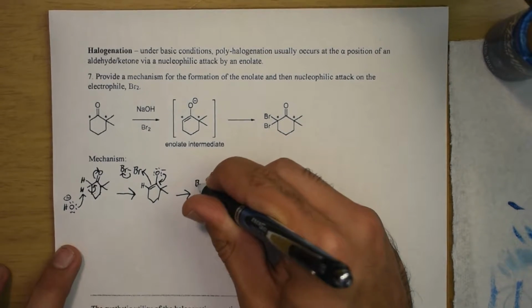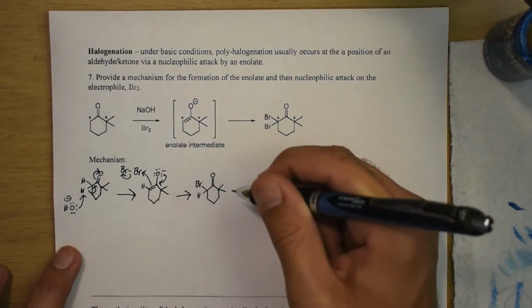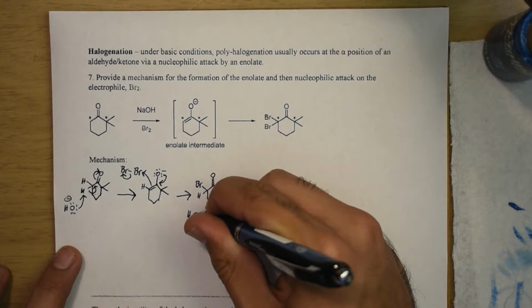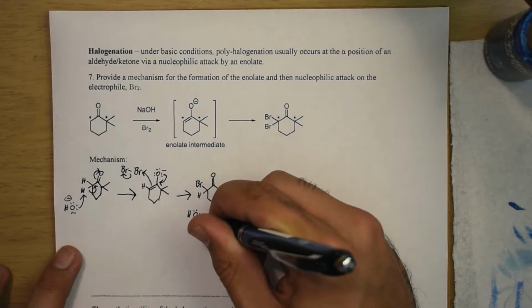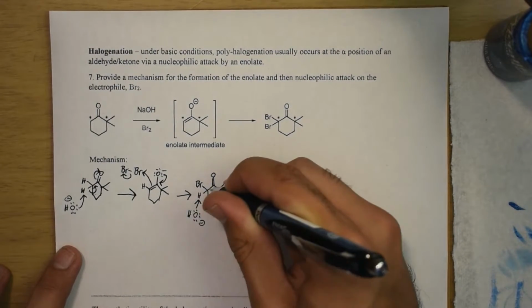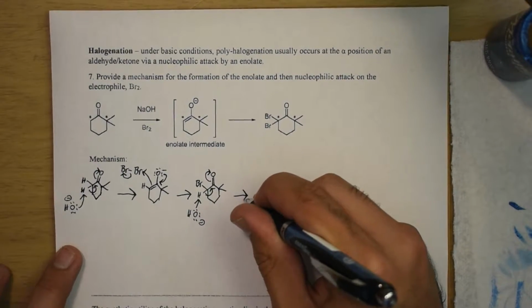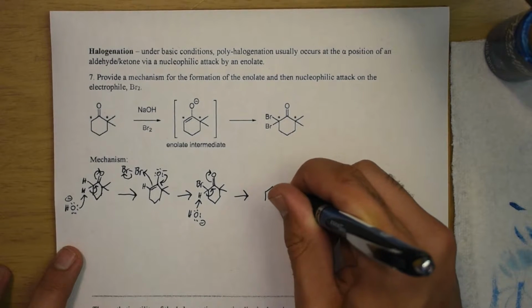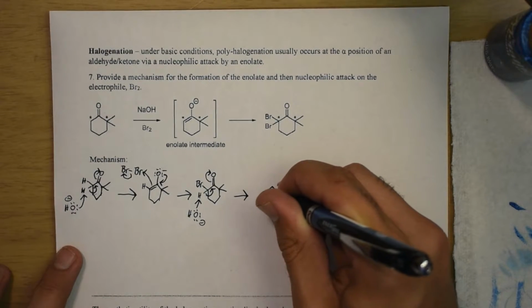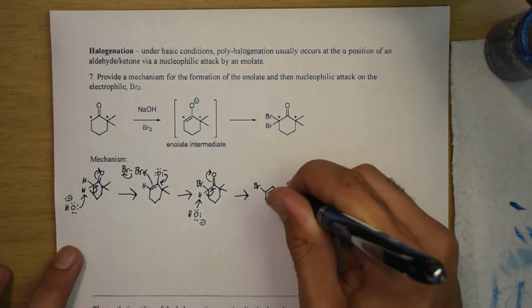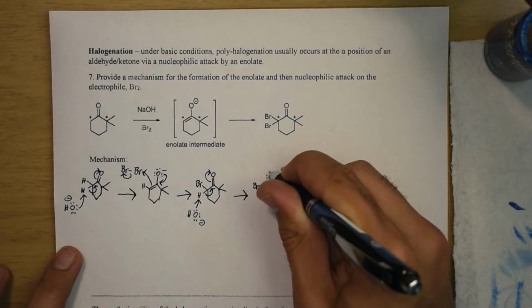Our base, once again, deprotonates our alpha carbon, causing a lone pair to go up onto our oxygen atom, which once again kicks it back down, using a nucleophilic attack to attain another Br atom onto our alpha carbon, giving us our final product.